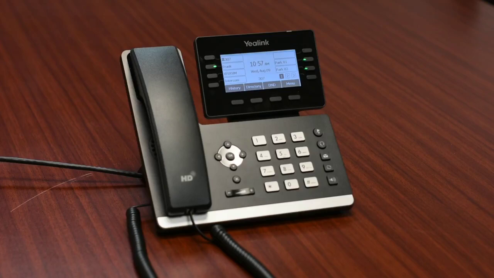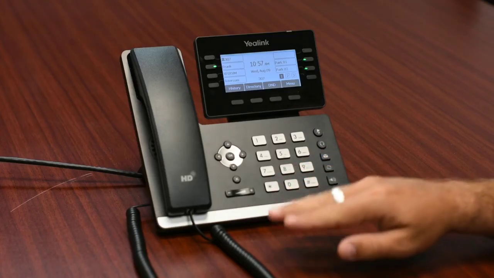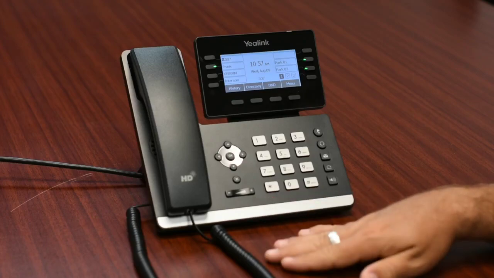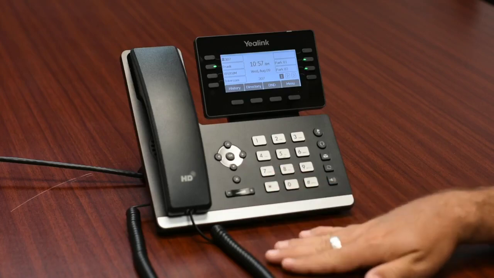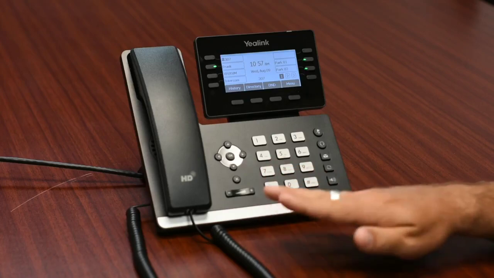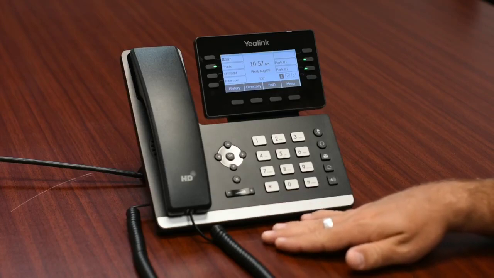When I'm in a call and I need to transfer the call, I'm able to transfer a call in three fashions. Either attended transfer, blind transfer, or blind transfer to voicemail. An attended transfer lets me notify the party prior to transferring the phone call.